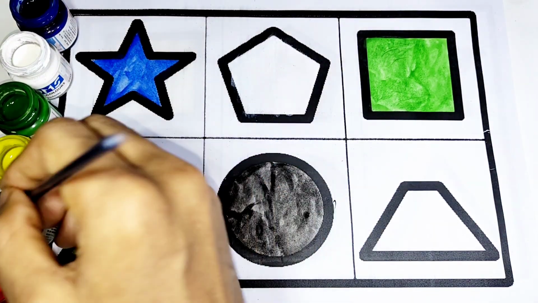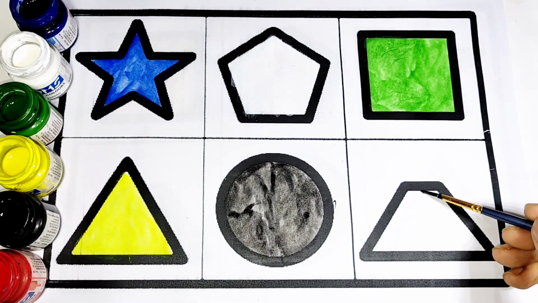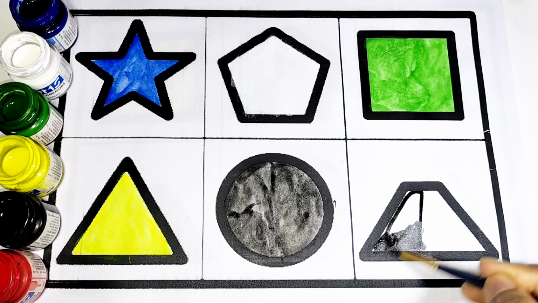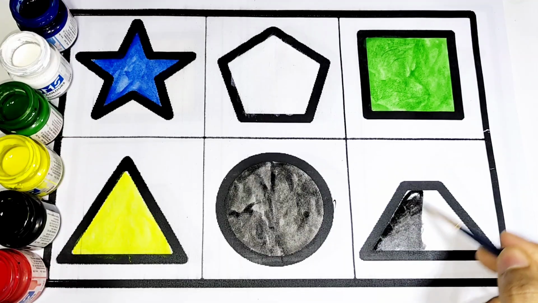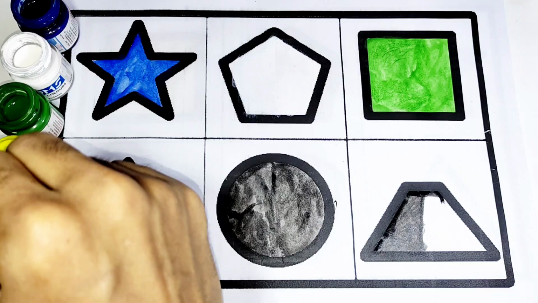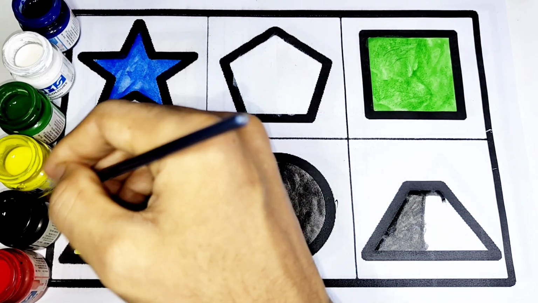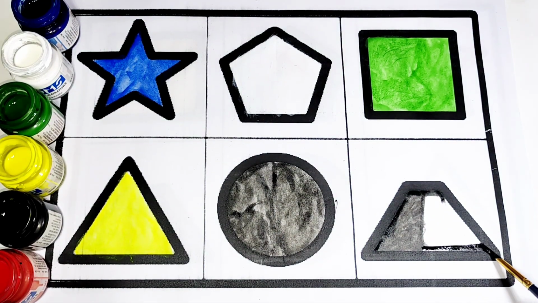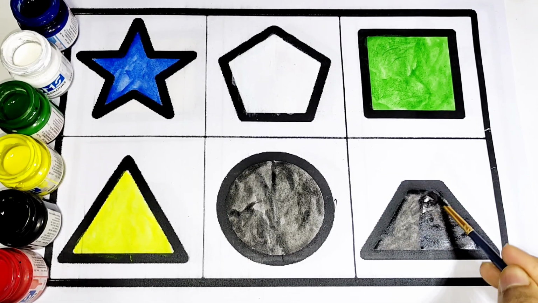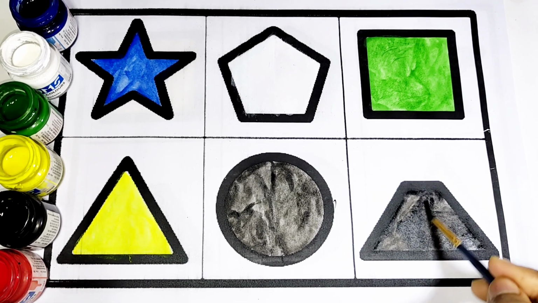We are again using the color black. The shape of trapezoid. Today we draw 2D shapes.